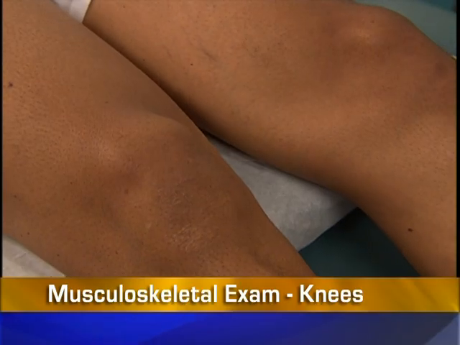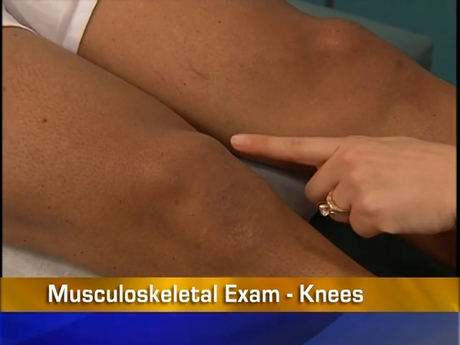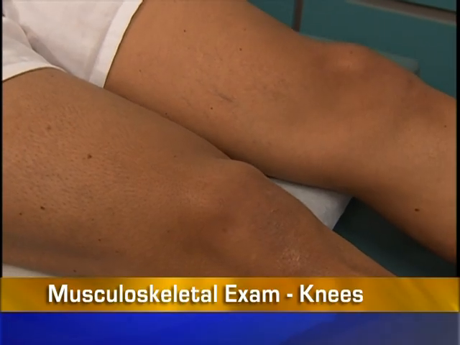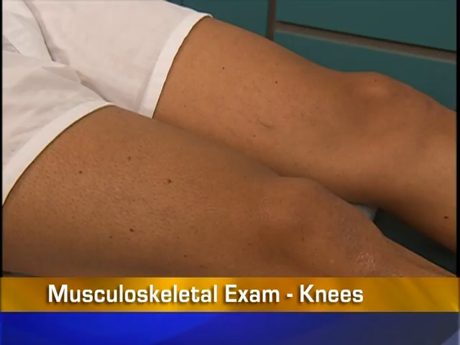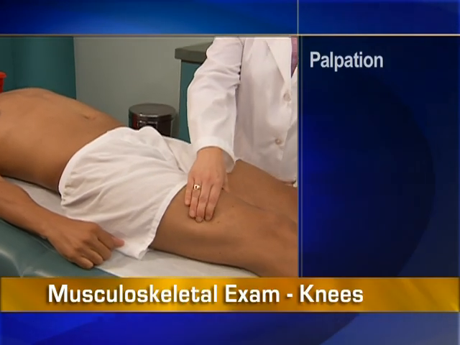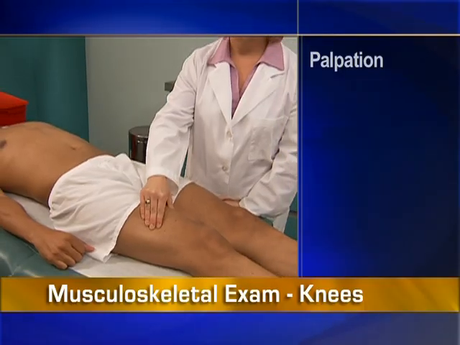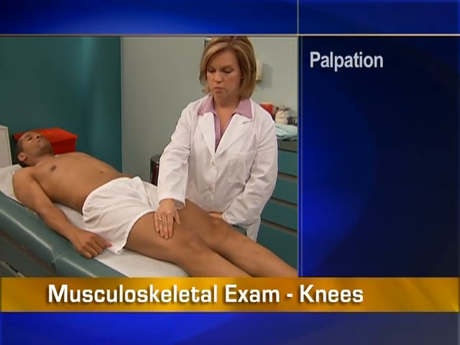You should see concavities on each side of the patella and should find no fullness or swelling. Check the quadriceps muscle for atrophy, which should not be present. With the quadriceps relaxed, palpate the knee, starting about 10 centimeters above the patella.